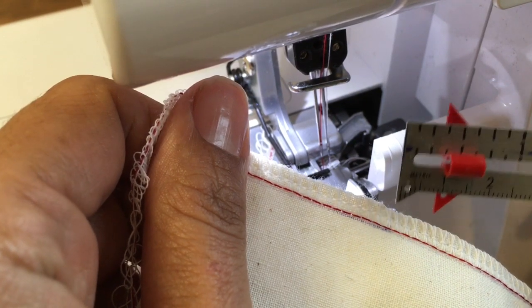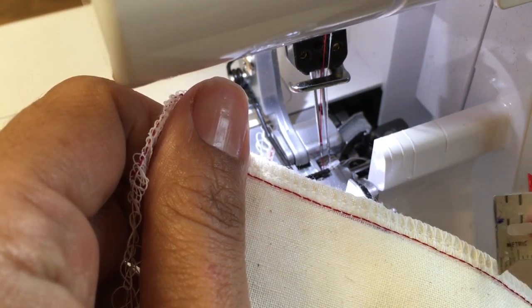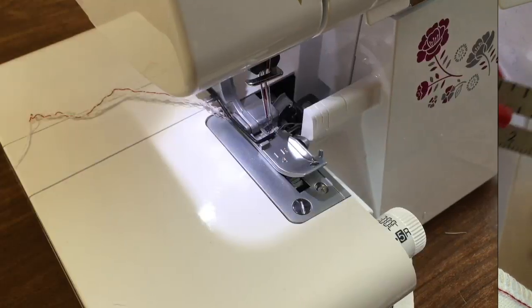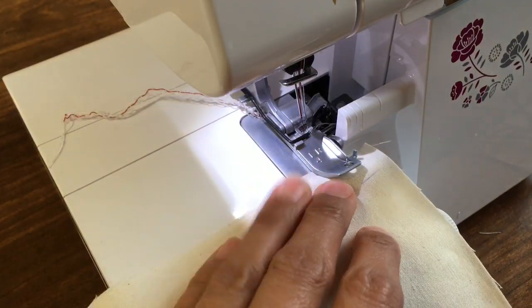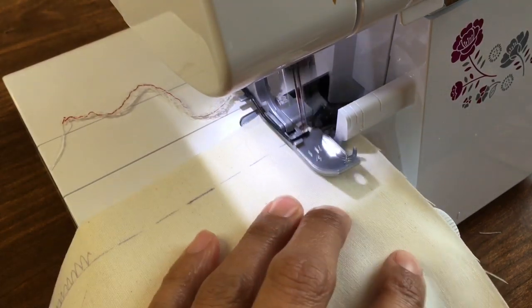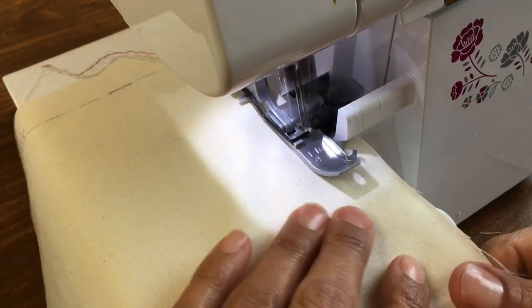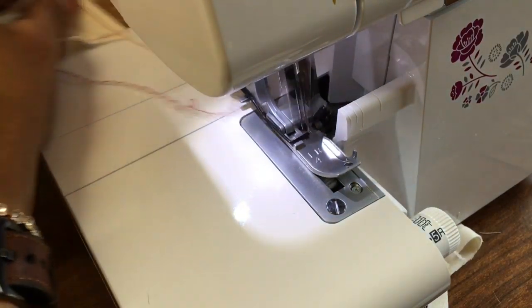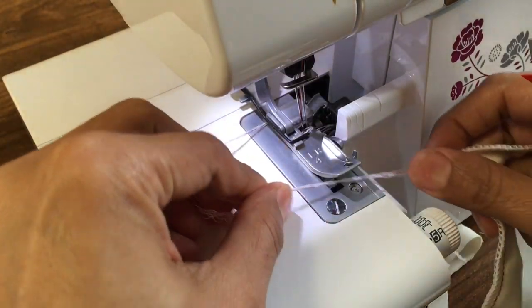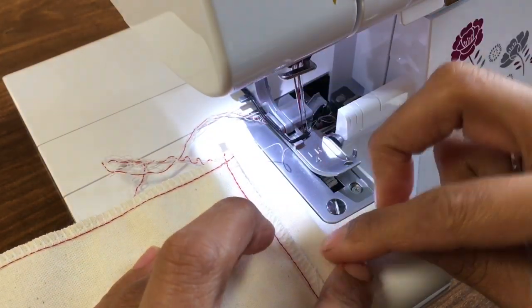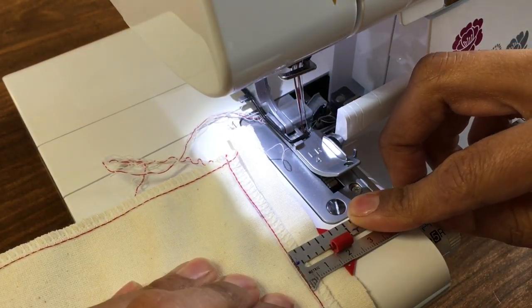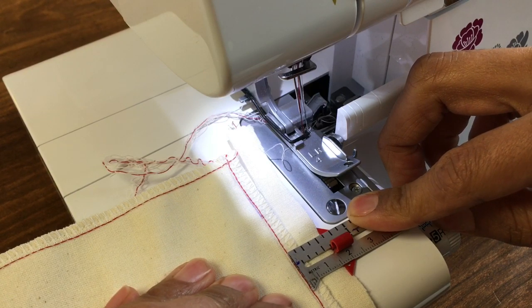My overlocking sits exactly on top of that, bearing in mind that's my 5/8. So if I just place my fabric in there, so there you go. So that's 5/8 of an inch there cut away.